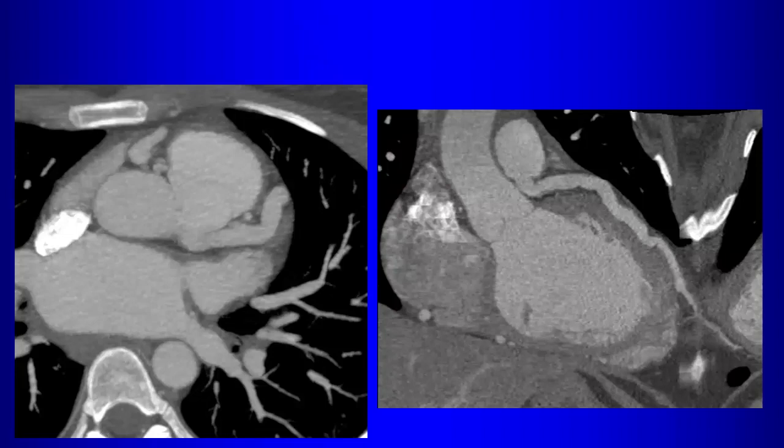So it looks like on the image on the left, the circumflex artery is... Talking about this guy? Yeah, left circumflex? Well, this guy is this guy, and I'll tell you, it's hard to tell on here. That's the left main. Oh, okay, left main. So the left main is really dilated, and it looks like it's coming off of the pulmonary artery.